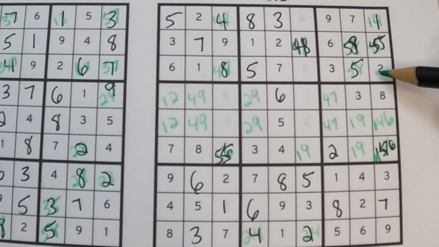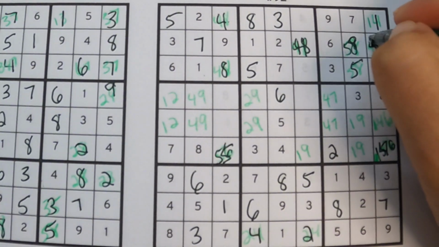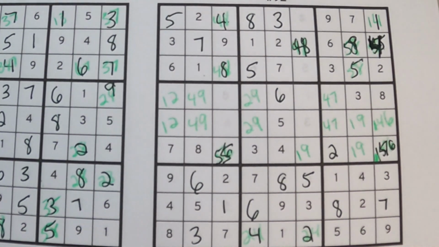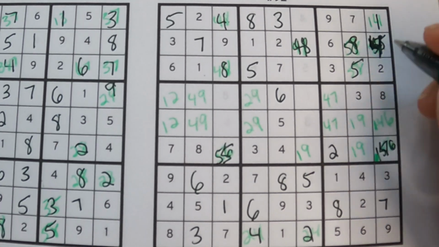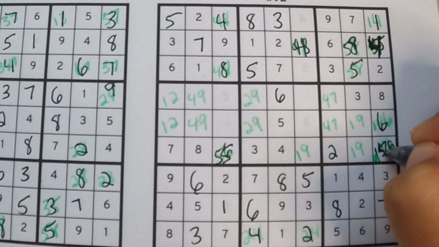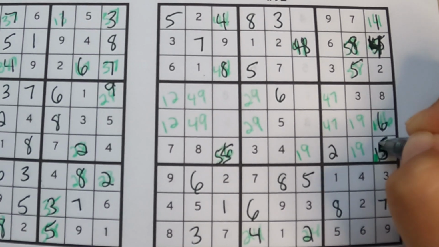For this box now, we're missing a 4. So this is our 4. That 1 and 4 makes this our 6, 5.